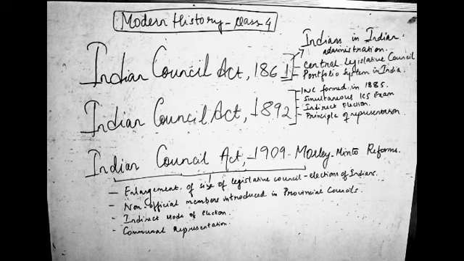The act also provided for the creation of legislative councils of Bengal, Northwestern Province, and Punjab. Also remember, the legislative council for Bengal was established in 1862.